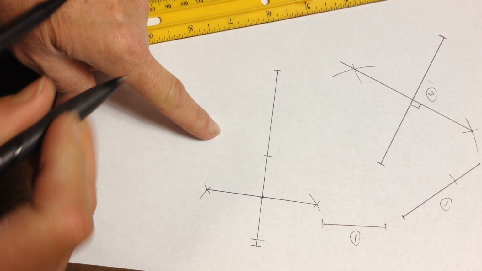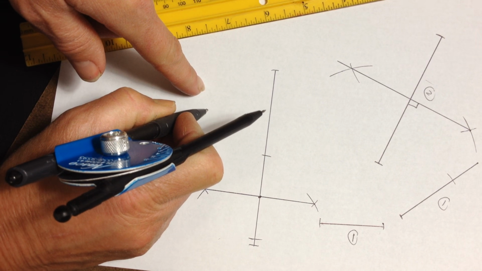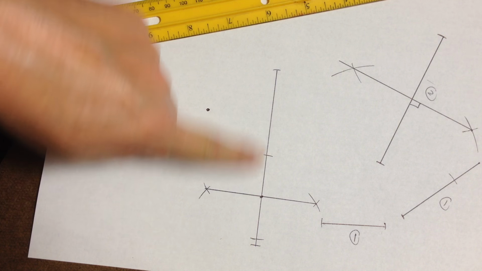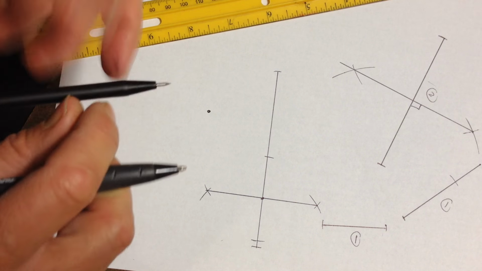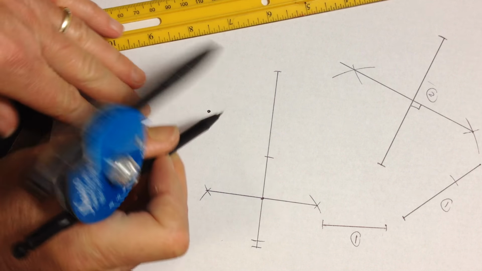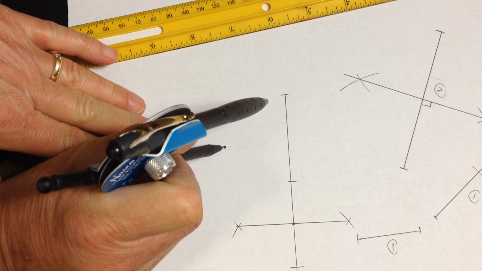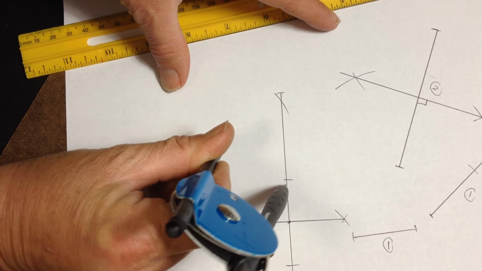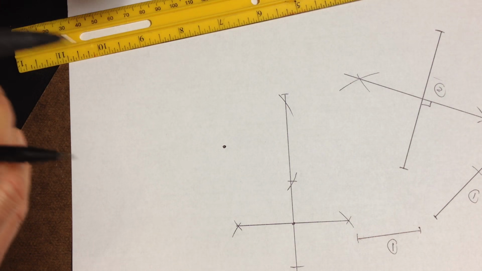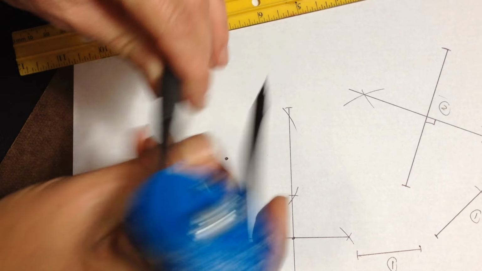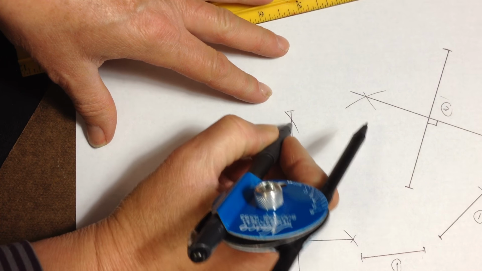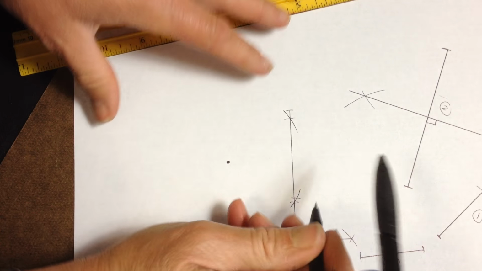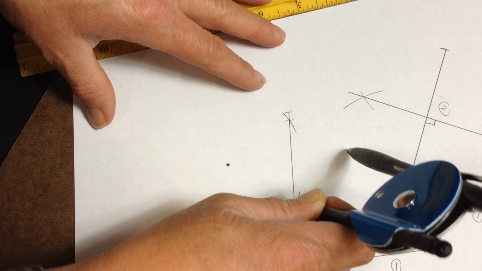Now let's pick a point that's not on the line, for instance this one right here. And let's draw a perpendicular to this line through that point. First thing we'll do is put our stick on that point and then draw enough arc. I'm going to mark off a chunk of line so that I'm going to perpendicularly bisect this chunk of line right there. So I put my stick on that piece.